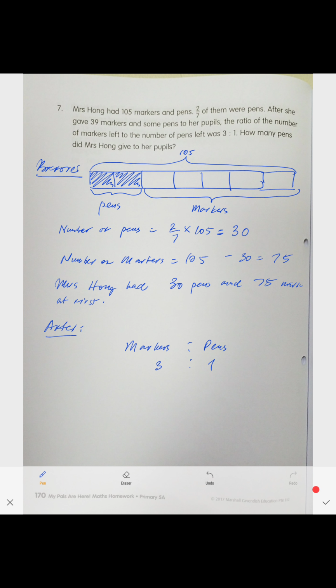So they tell us she gave away 39 markers. She had 75 of them. So our 3 units: she had 75, she gave away 39, and 3 units is 36. Which means that 1 unit is 36 divided by 3, 12.